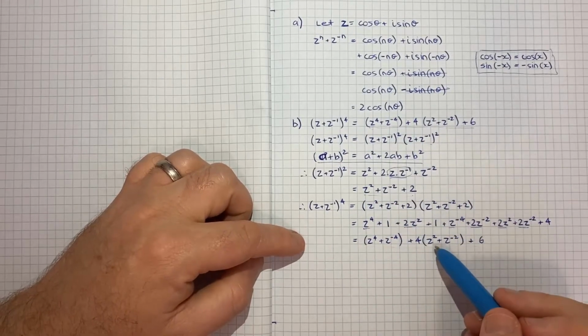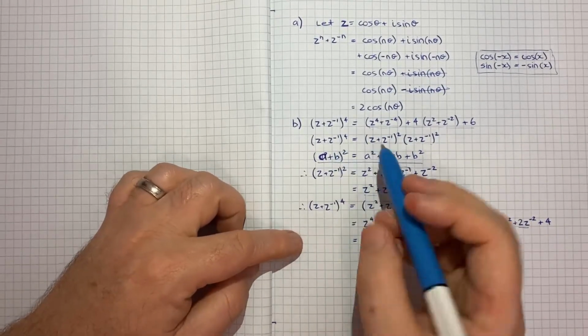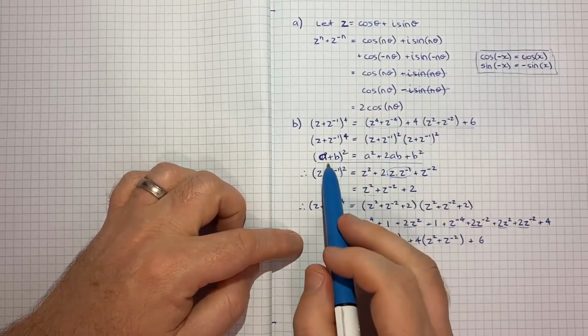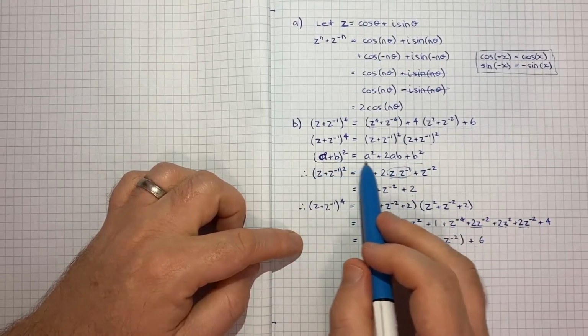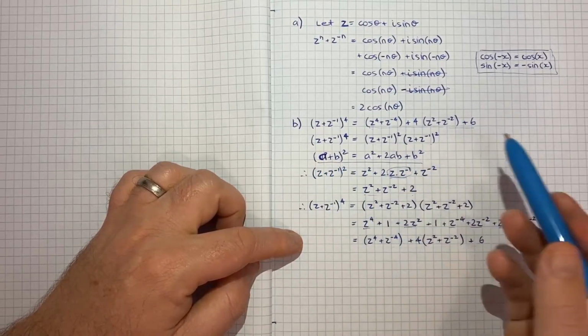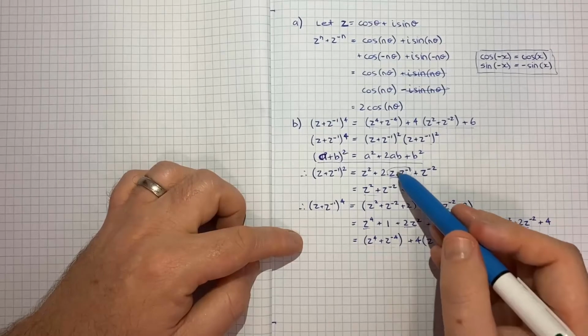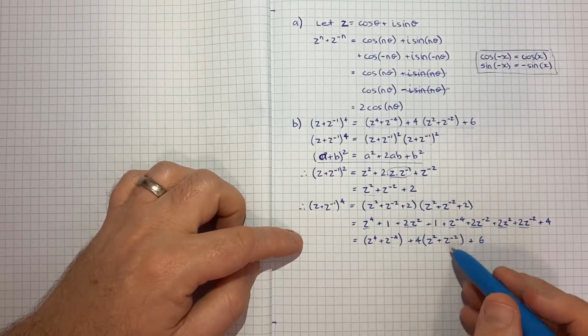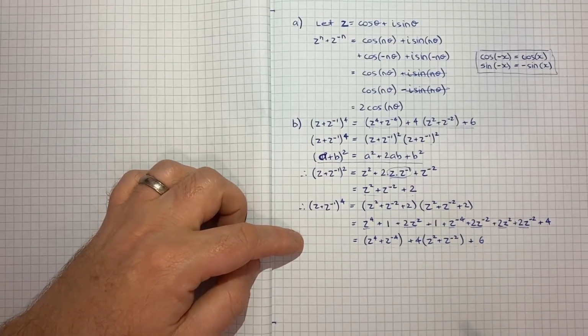So I think the key to that question was just to break up this power of 4 into 2 powers of 2, and using a simple result that we know from very early math to then expand and simplify. So that's part B. Now we'll move on to part C.